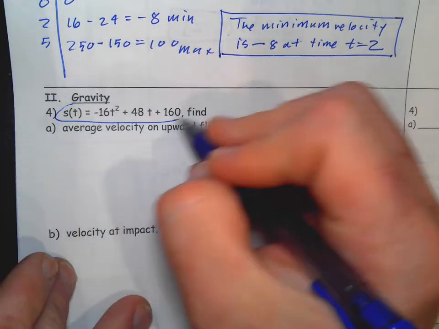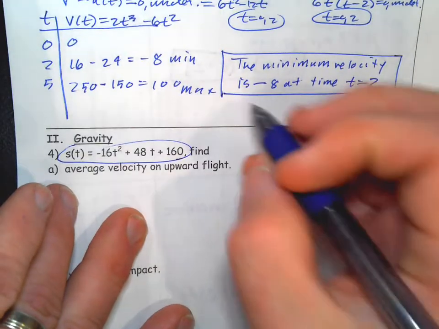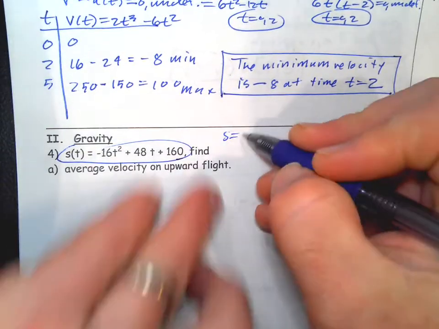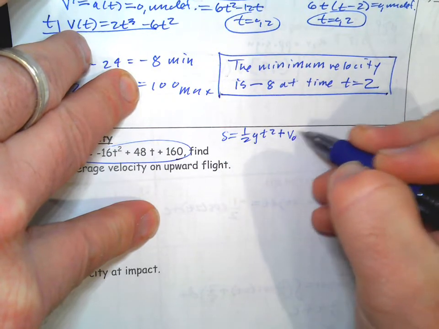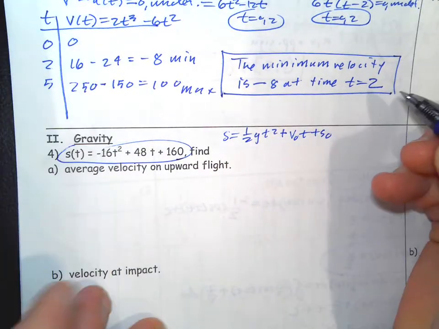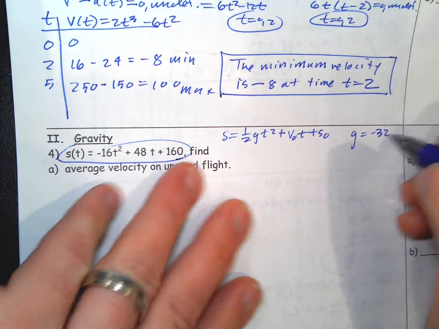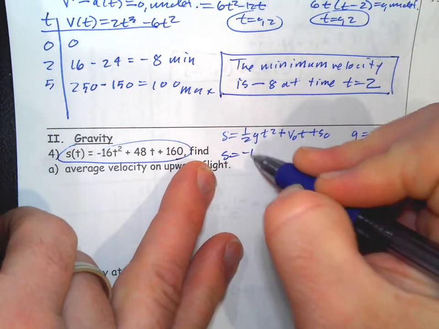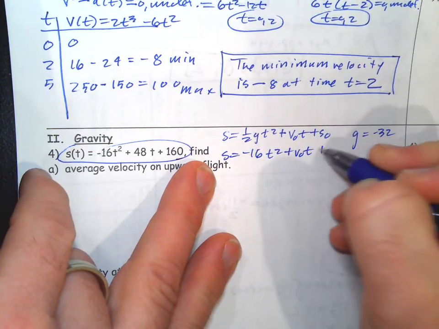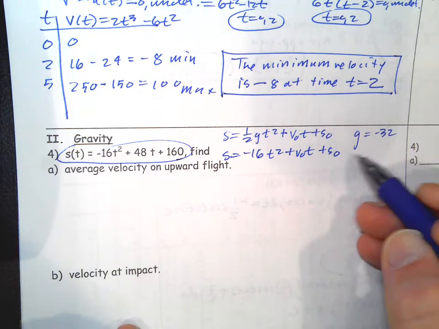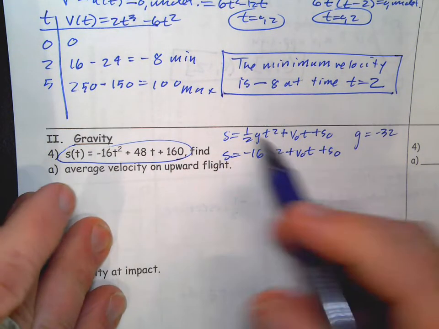Now, I'm giving you the gravity equation here, but you should not count on being able to, I'm not going to give it to you. So you're going to need to remember that s equals 1/2 g t squared plus v naught t plus s naught. For us, we're usually using g equals negative 32 feet per second squared. So the equation then becomes negative 16t squared plus v naught t plus s naught. And then the v naught and s naught will be described to you in the problem. So don't count on me giving it to you.